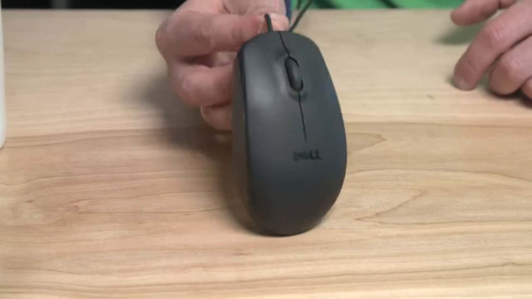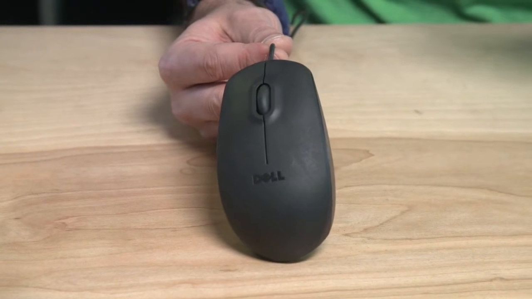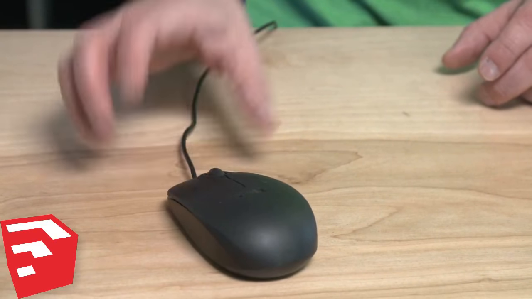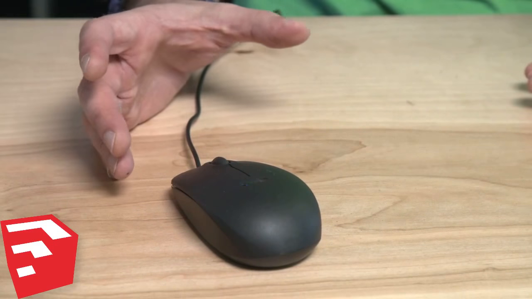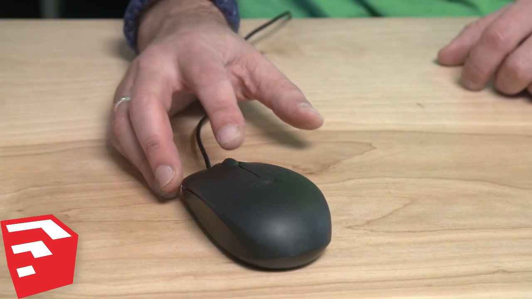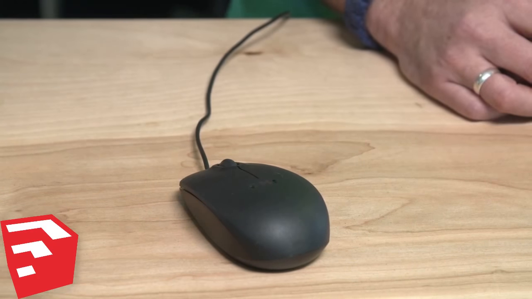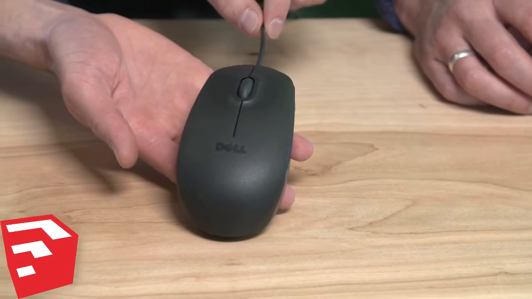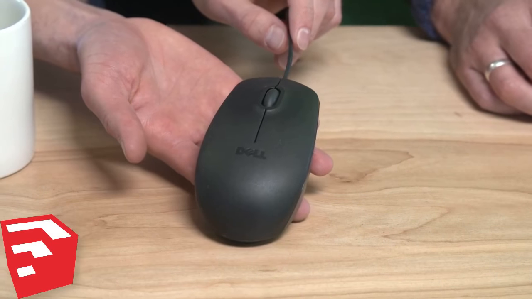This mouse right here will work in SketchUp. You will be able to do all your animating, orbiting, all that stuff with the simplest mouse. And the nice thing about this is there's no batteries. You plug it in the USB, it just works. We have people like Josh who have had the same mouse for years and years, and spent almost nothing on it. Look at this beauty. Zoom in there. It works great.